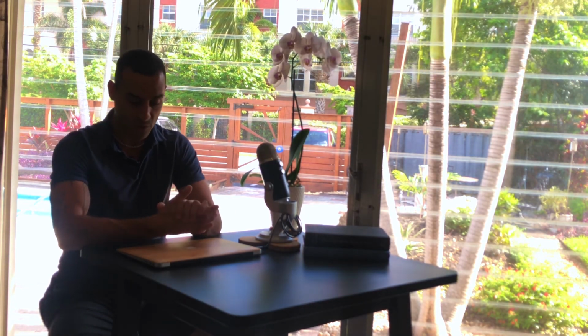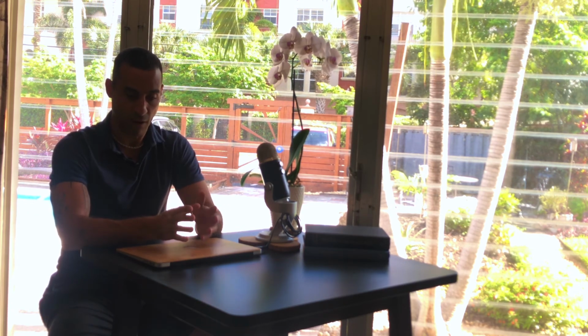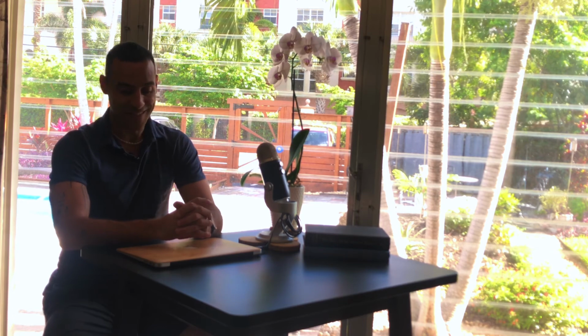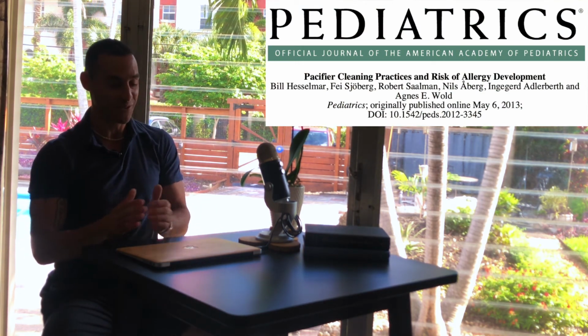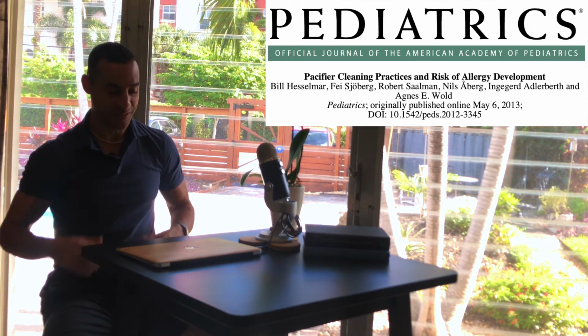Well, there's been a few cool studies that have highlighted just minor changes in a child's life, or in an infant's life, that have profound impacts on the development of the immune system. The first is they actually looked at how pacifiers are cleaned, and how that can affect, again, the development of immune system issues.